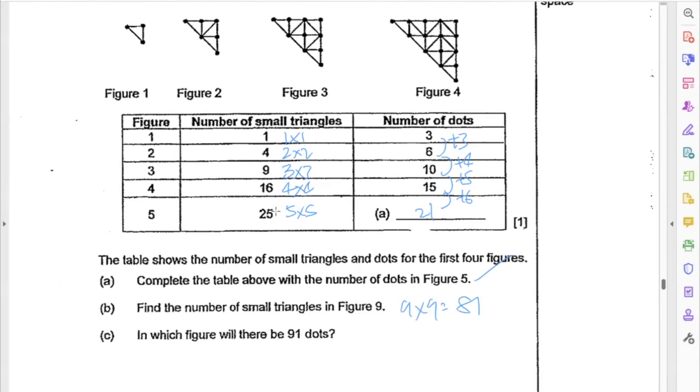So what you need to do is use your calculator. Start with 3, right? You plus 3 plus 4 plus 5 plus 6, and go on until you get the answer 91. Of course, you must start with 3 first, then plus 3 plus 4 plus 5 until you get 91. Then you stop. So you test plus 3 plus 4 plus 5 plus 6 plus 7 plus 8. Do you get 91? No. Continue. Plus 9. Do you get 91? No. Continue.